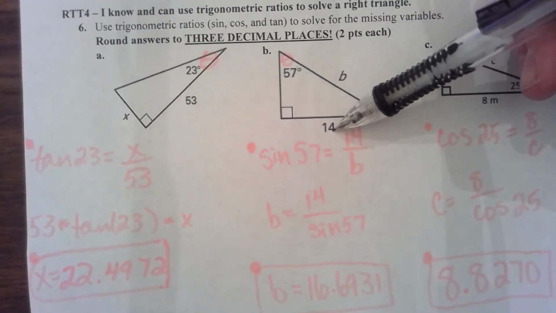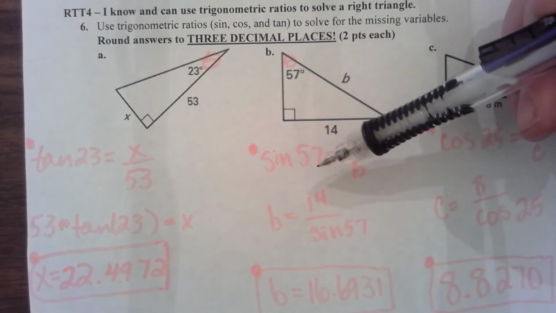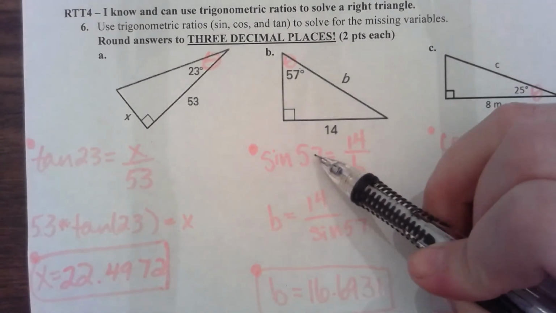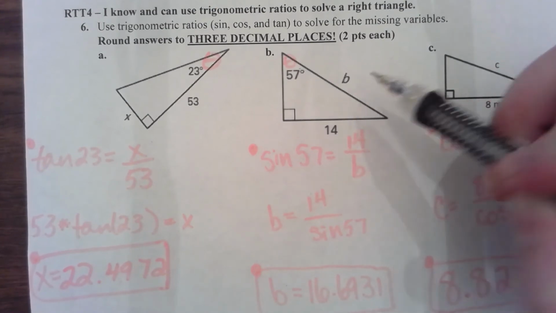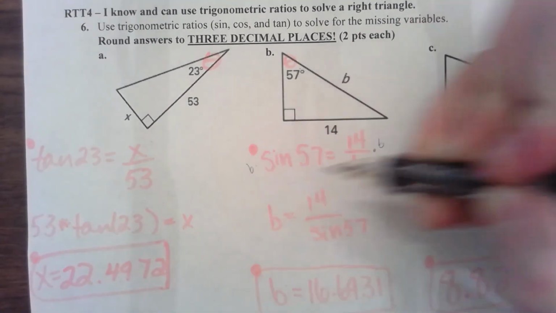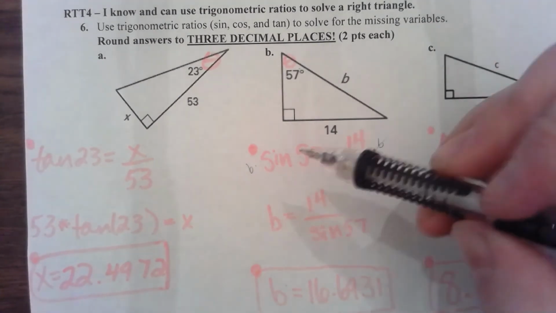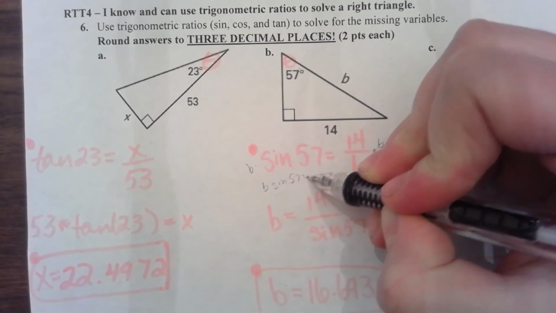Okay, this was my reference angle for part B. So I have the opposite side and the hypotenuse, which means I'm going to pick the trig function sine. I would set it up as sine of 57 is equal to the opposite side, which is 14, divided by the hypotenuse, which is b. In order to get b alone, you have to multiply by b on both sides of the equation. These would cancel, and then it would be b sine of 57 is equal to 14.